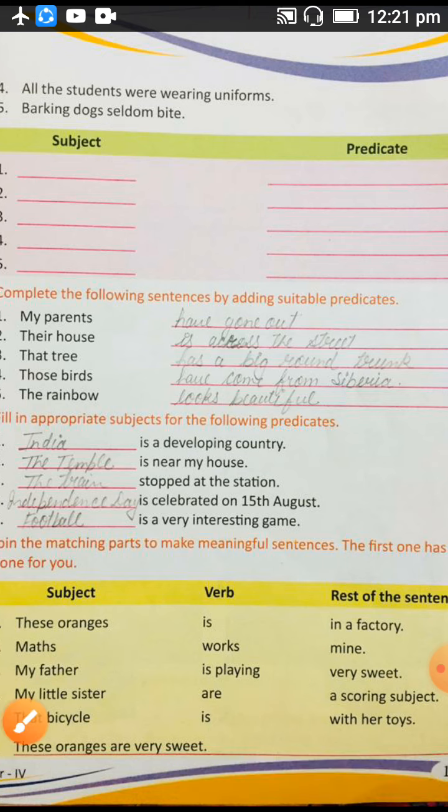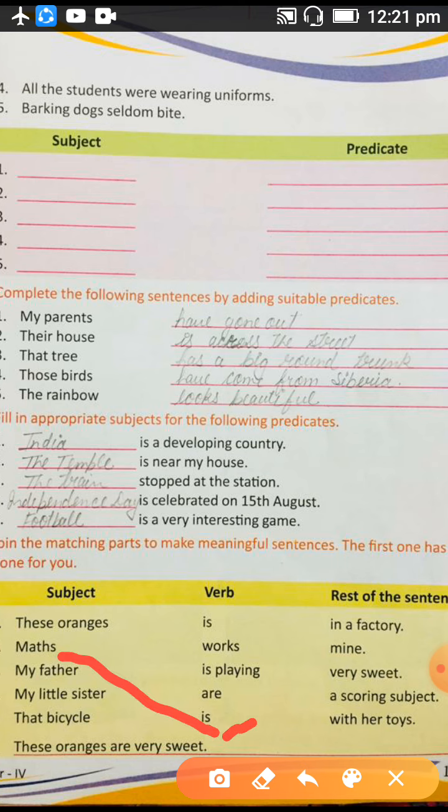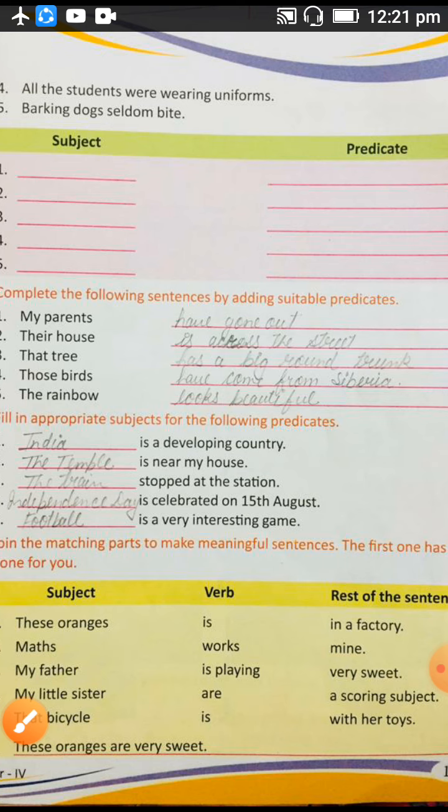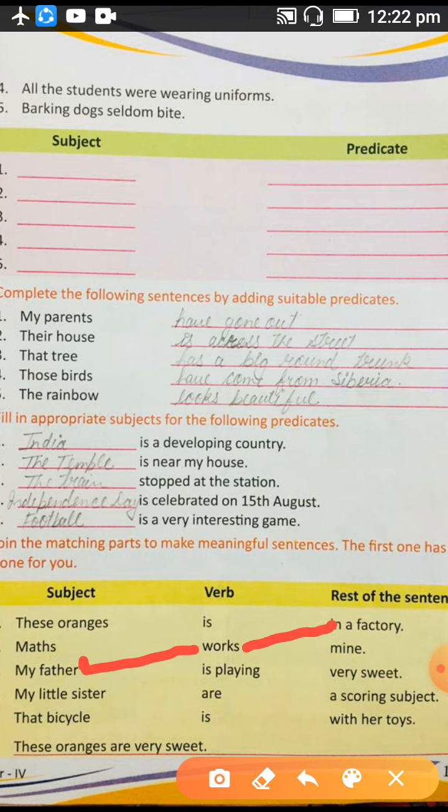Next we can see "Maths." Maths is, what is maths? Maths is a scoring subject. Okay, here you can see "Maths is," and the last one you can match is "a scoring subject." And then you have to combine and write. Okay, next, "My father." My father works, here you can match, "in a factory." Okay, no need to match it out, you just have to make a sentence and then write it on the next page. I'll show you the page.